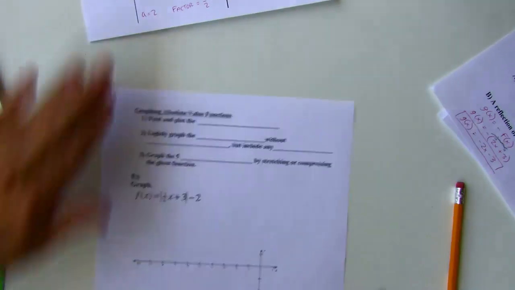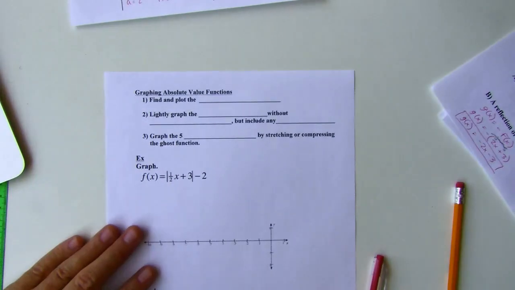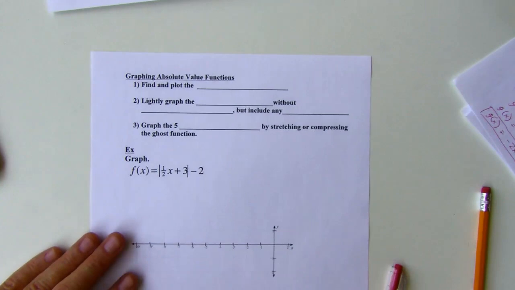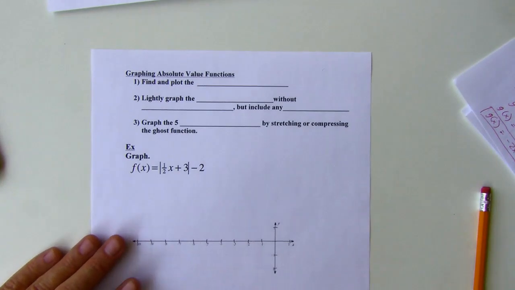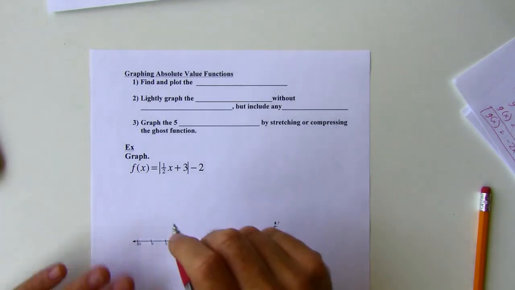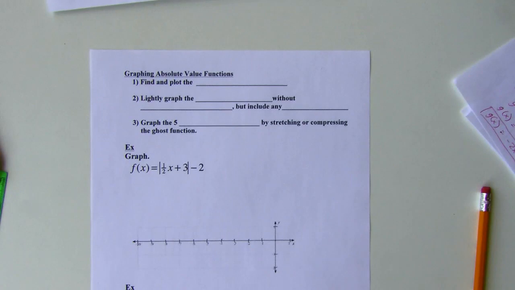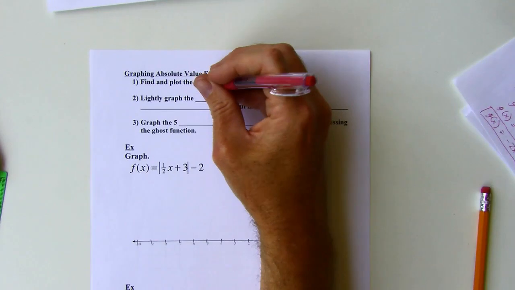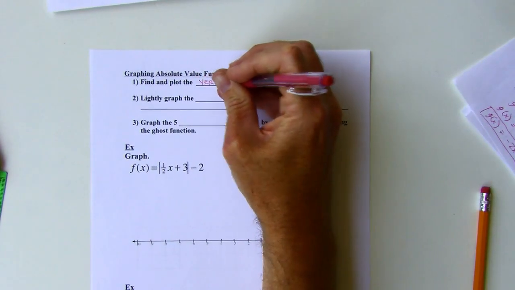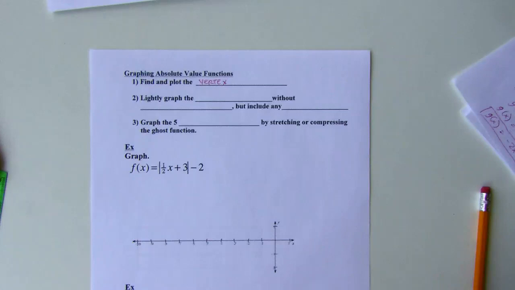So some guidelines for graphing absolute value functions now that we've covered all of the translations, the reflections, and the stretches and compressions. The thing you want to do first is to find and plot the vertex. Once you've got that in place, it's going to stay regardless of reflections, stretches, and compressions.